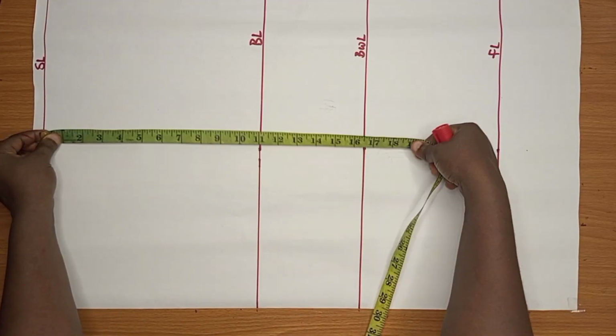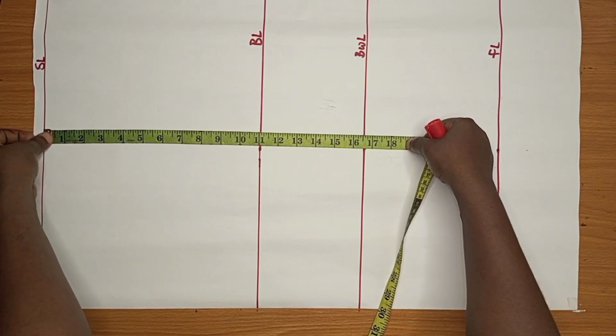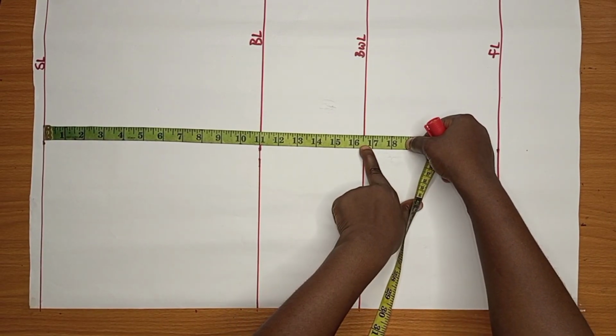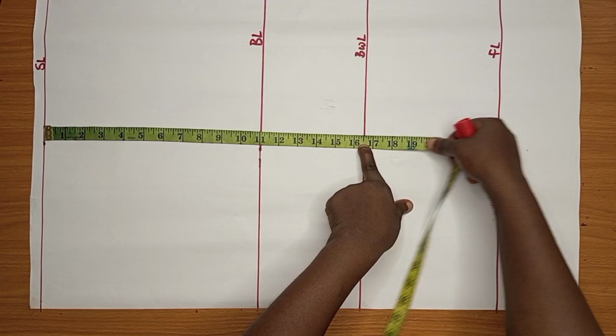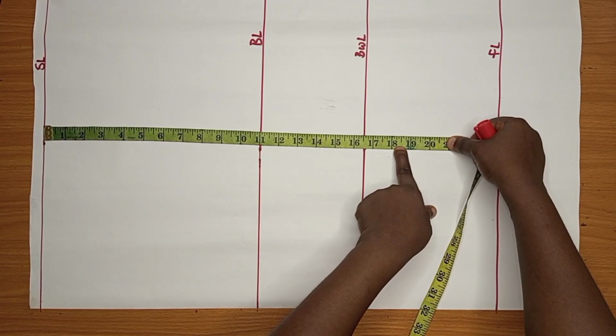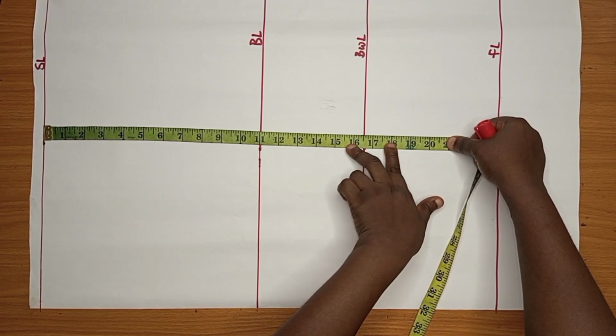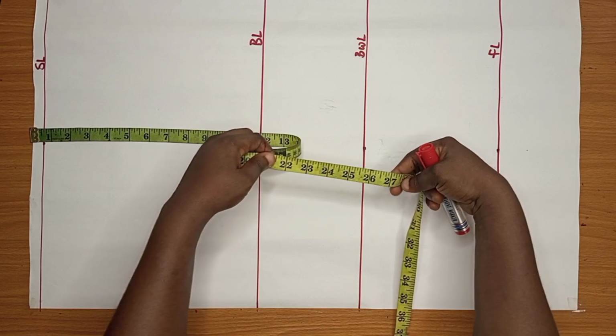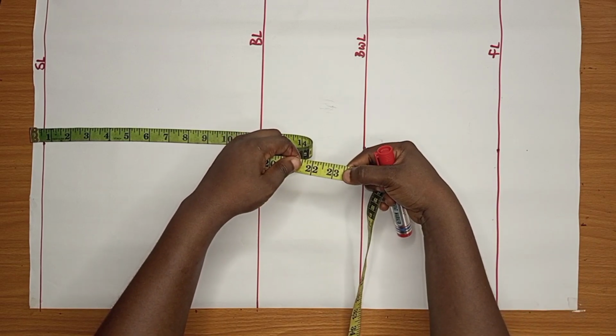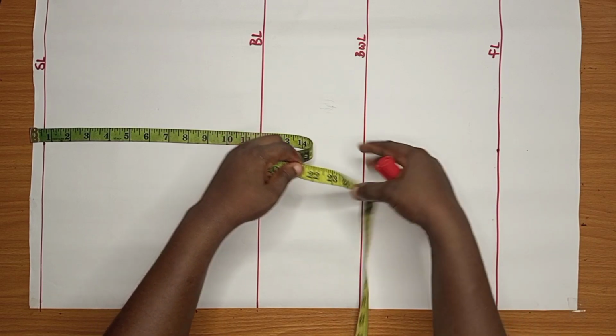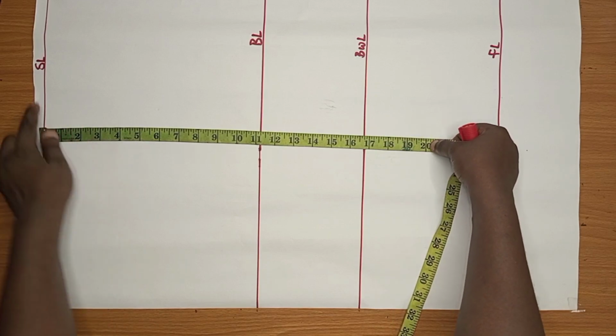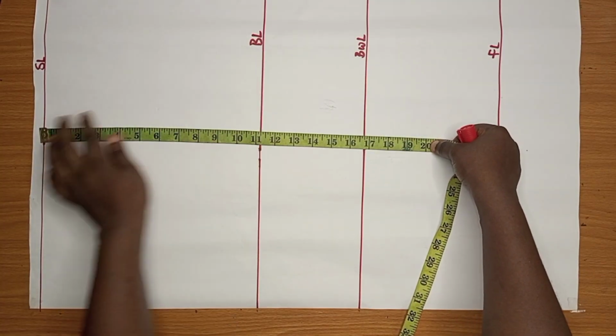So for the back pattern, I'm going to be making use of 16.5 inches for my half length, okay? So if I minus the 1.5 inches from the 25 inches length that I used for the front pattern, I'm going to be having 23 and a half, okay? So I'll go ahead now and measure from my shoulder to 23 and a half, okay?